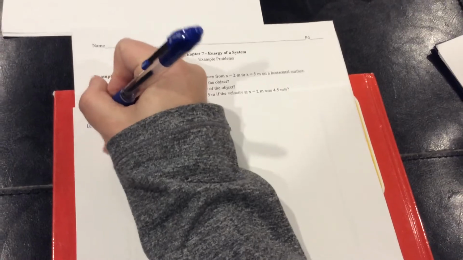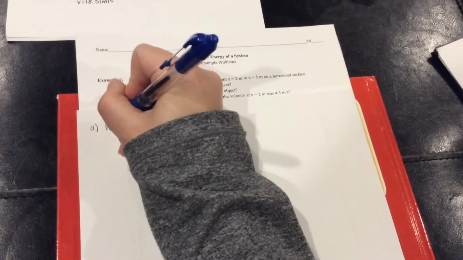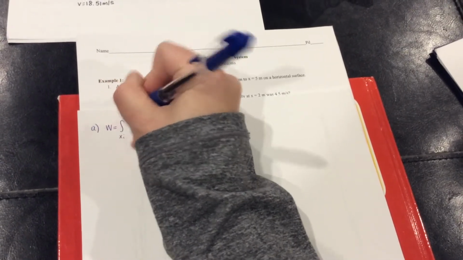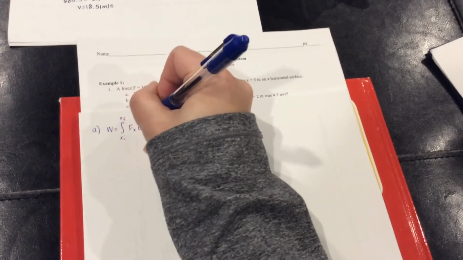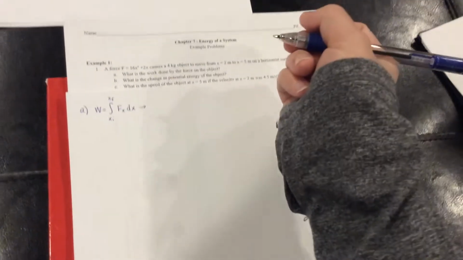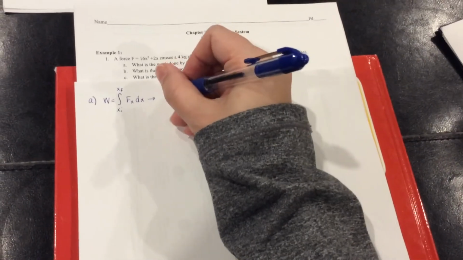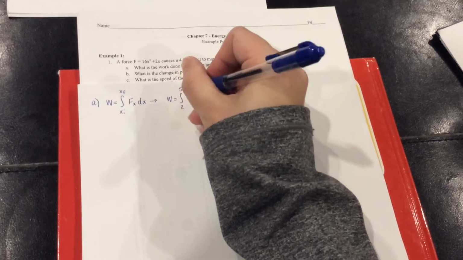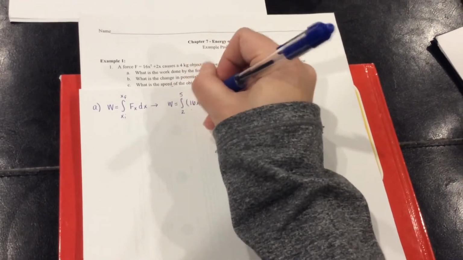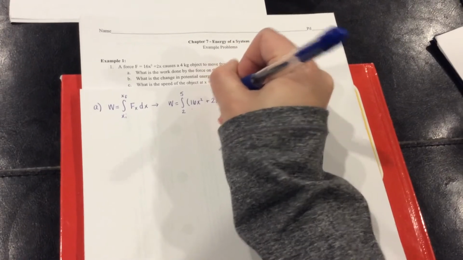So for question A, we're going to say that the work is equal to the integral from the initial position to the final position of F(x) dx, which when I plug in all the numbers for the actual problem, I'll get that the work is equal to the integral from 2 meters to 5 meters of 16x squared plus 2x dx.